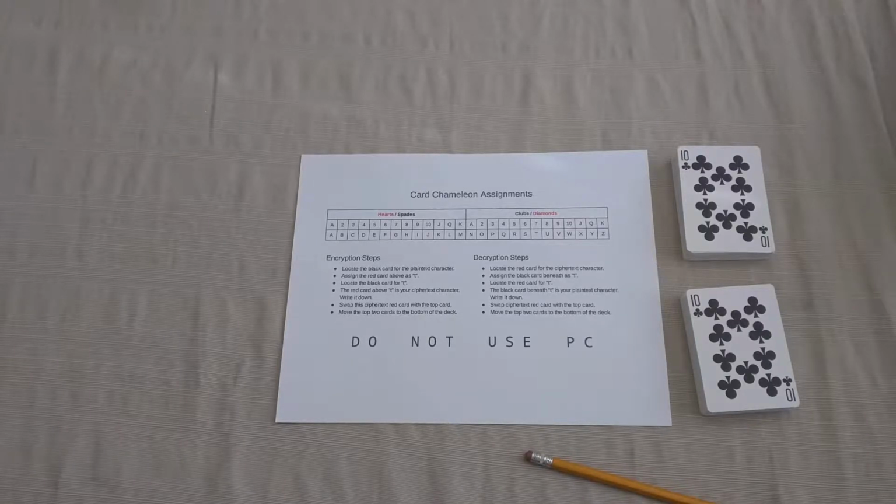This is unlike pseudo-random number generators, such as the solitaire playing card cipher, which outputs numbers, and you use mathematics to reach your ciphertext or plain text character using those numbers. So Card-Chameleon is a little bit different in that result. It is an auto key cipher, and it comes in two steps. There's an encryption algorithm and a decryption algorithm.